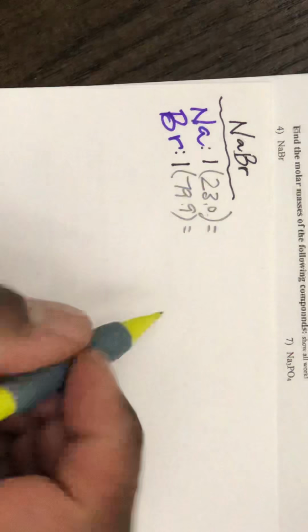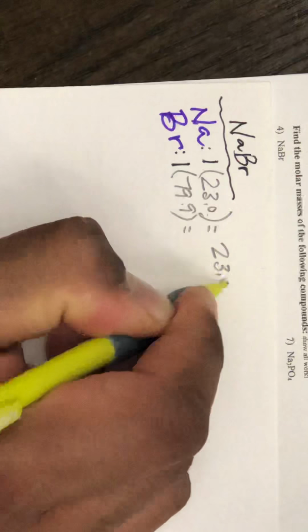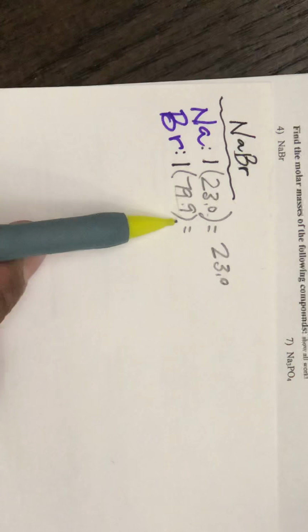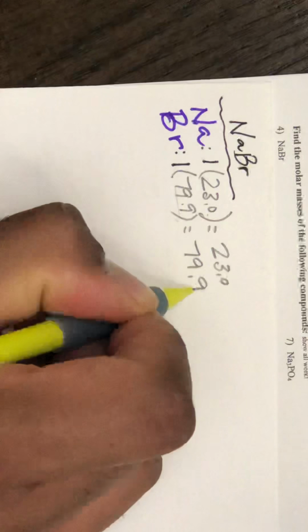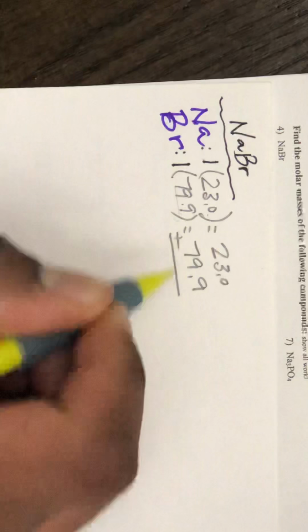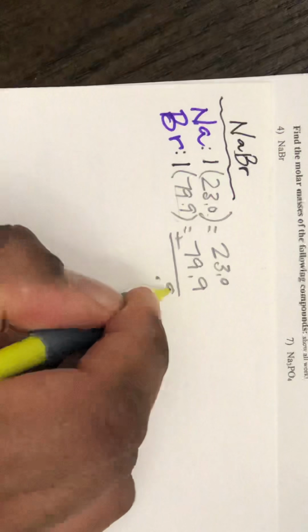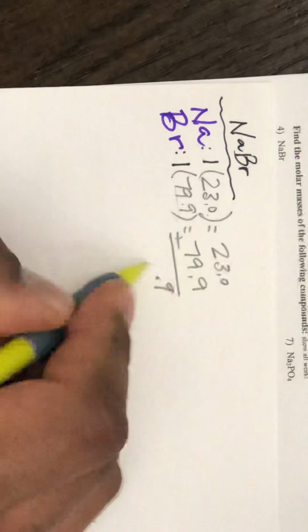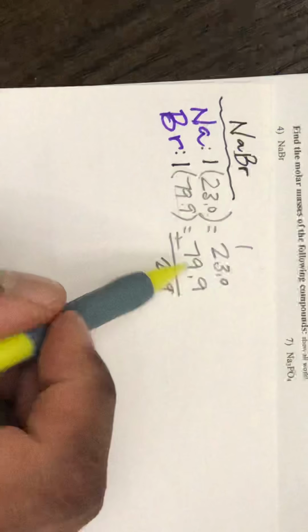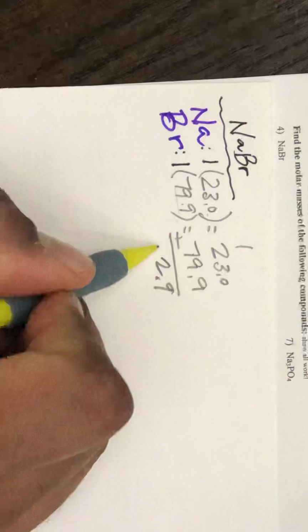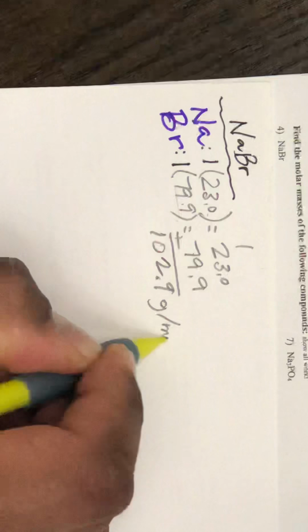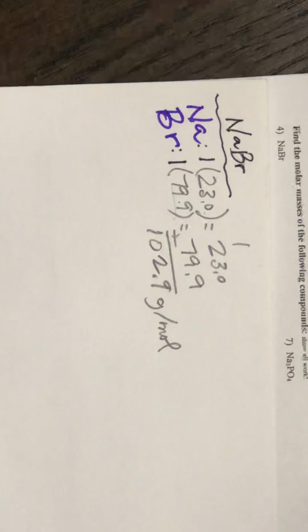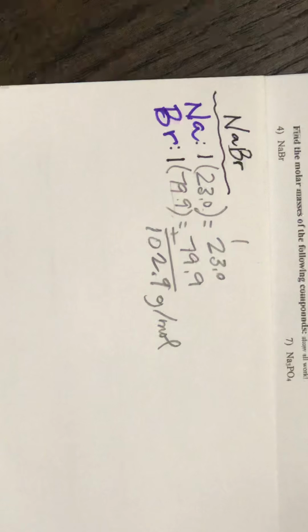So it's 23.0 times 1, which is 23.0, and then 79.9 times 1, which is 79.9. Then you're going to add them up, and you end up with 102.9. So that's your molar mass. Make sure you put your units for sodium bromide, okay?